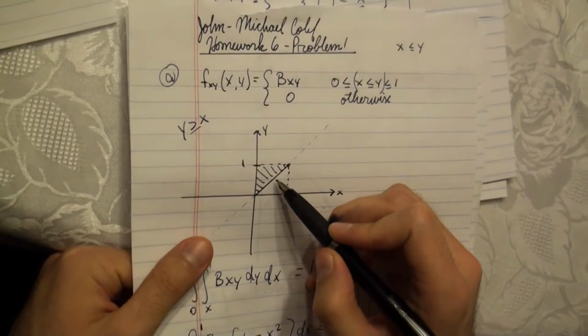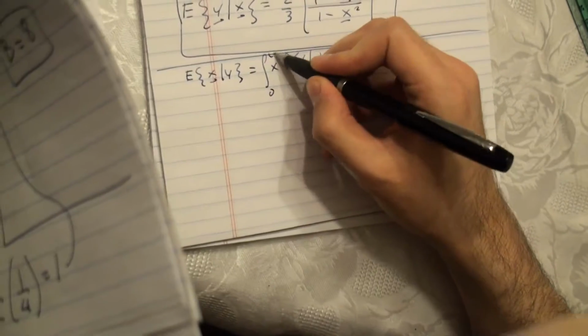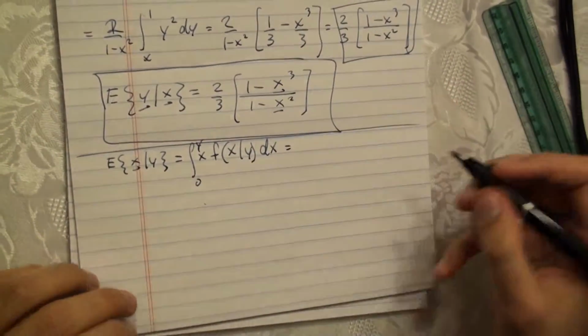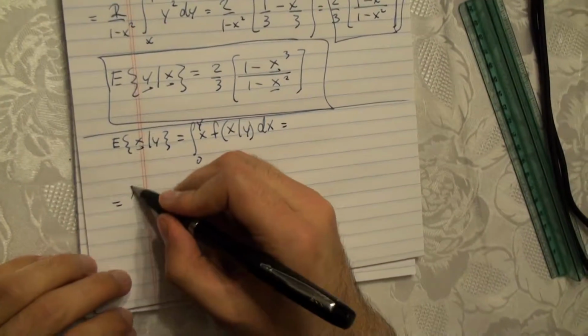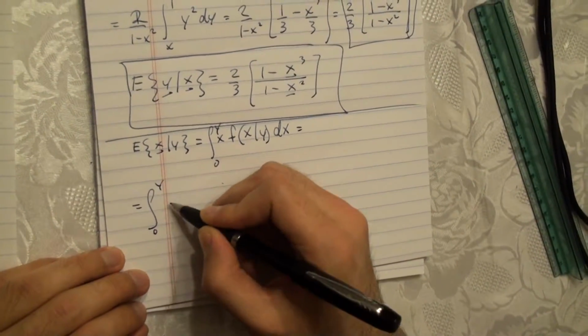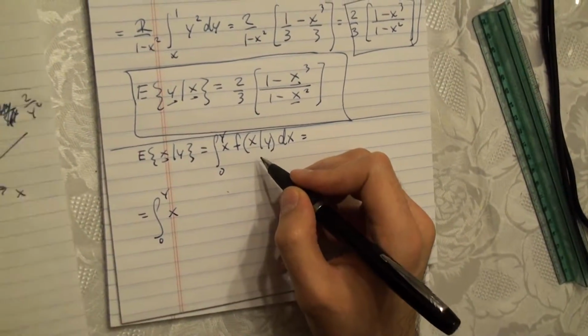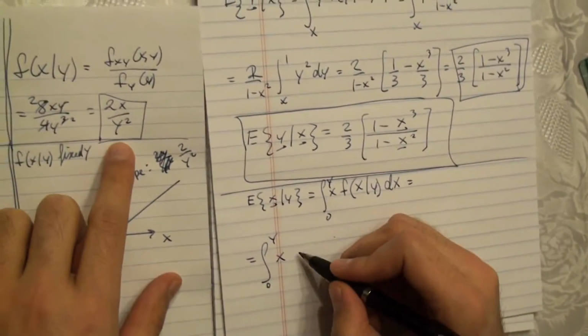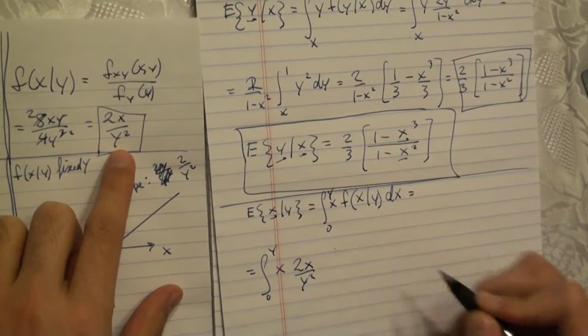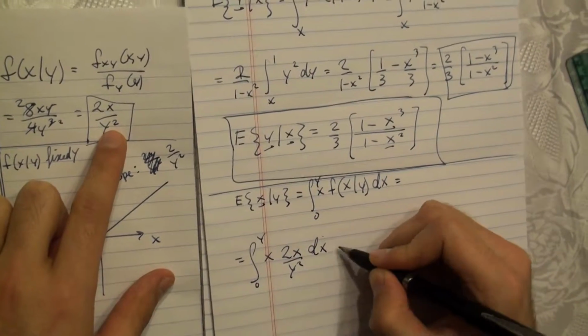From 0 to y. So this is the integral from 0 to y of x times f of x given y, which is 2x over y squared, dx.